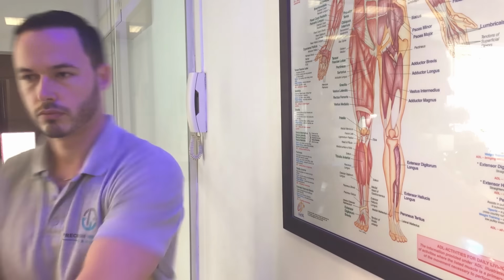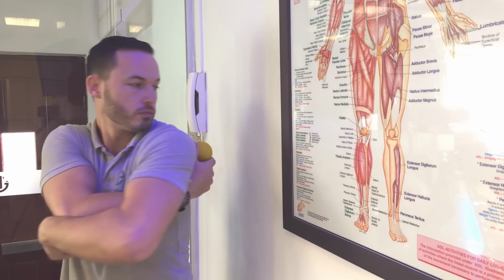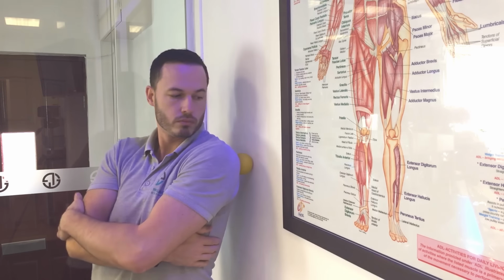Then come up against a wall and press in against the wall. Move around until you can find a tender point. Once you have a tender point, just stay there, relax, and apply some pressure. Maintain that pressure until that pain starts to go away, or you've done about a minute. Once a minute has passed, move to a different point and repeat the process again.